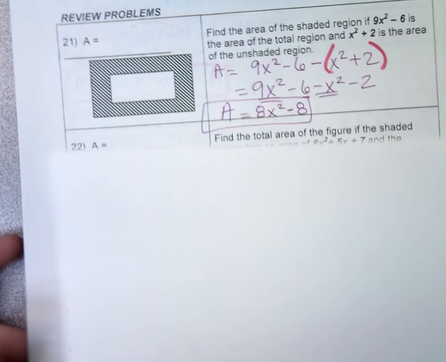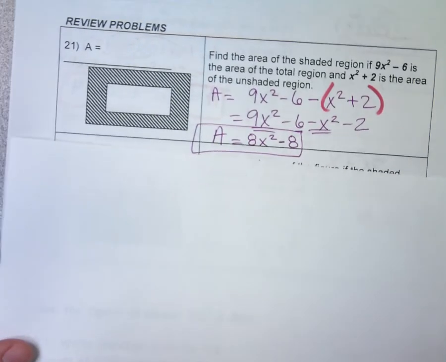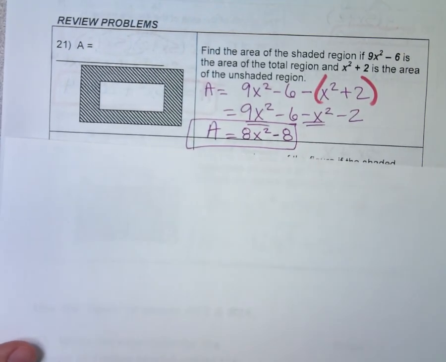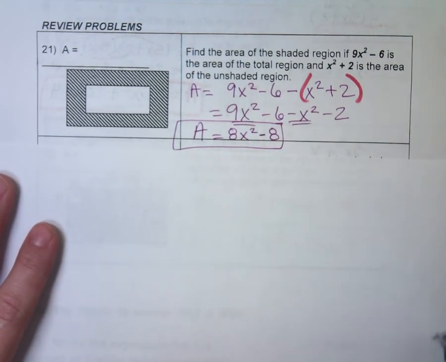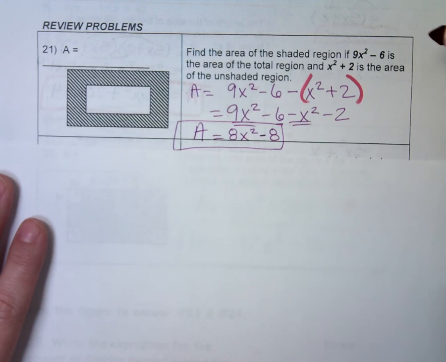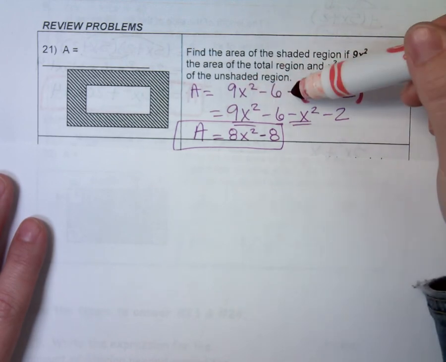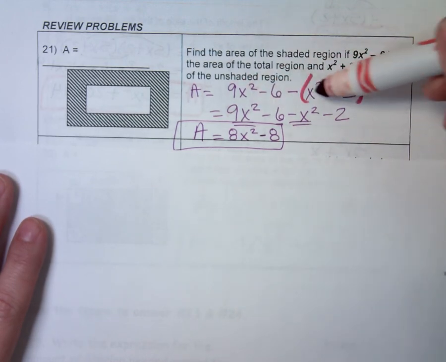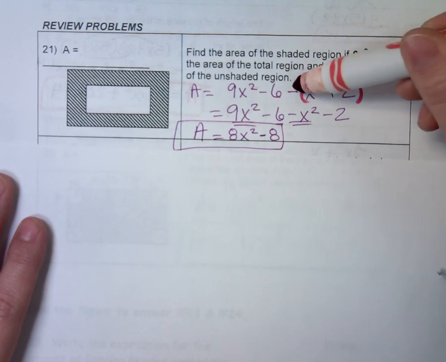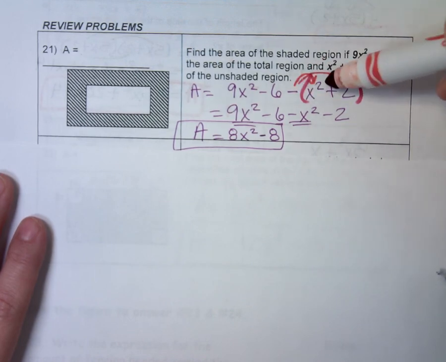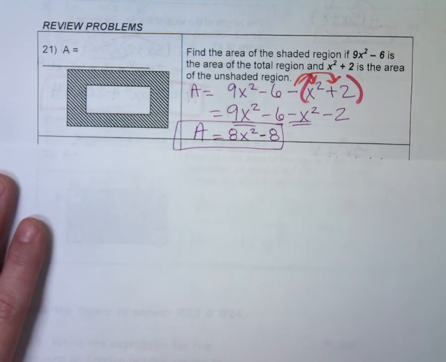Okay, final page. All right, this one wanted to know the area of the shaded region, if 9x squared minus 6 was the total, and x squared plus 2 was the unshaded. So I take the total and I subtract the unshaded. Because I'm subtracting more than one thing, I have to put parentheses around everything I'm subtracting, and I have to distribute that negative. And then I combine like terms.